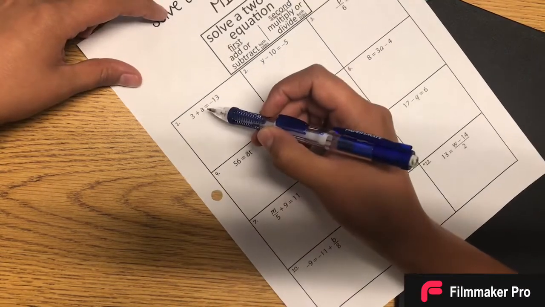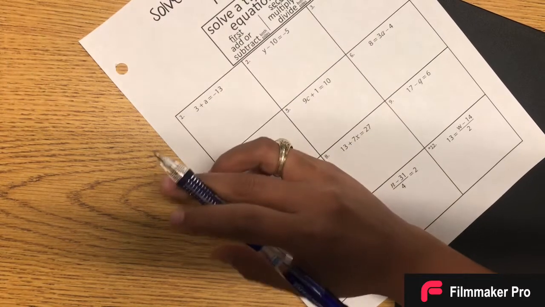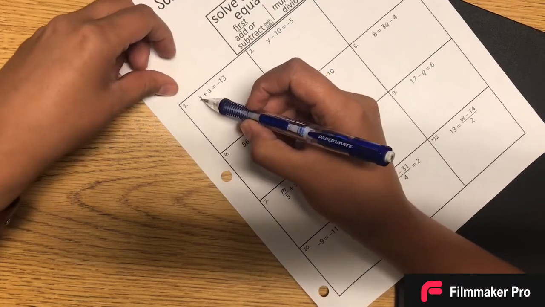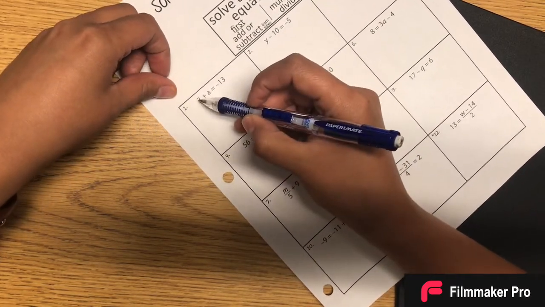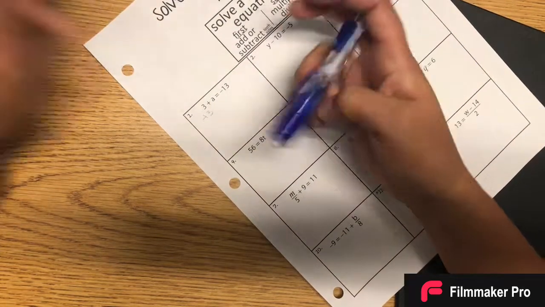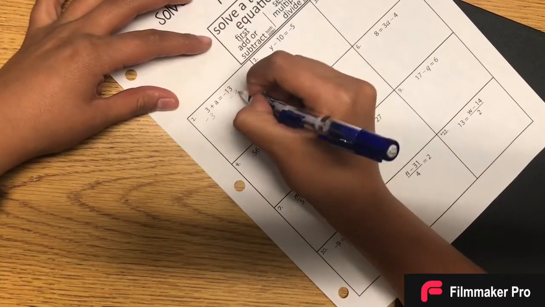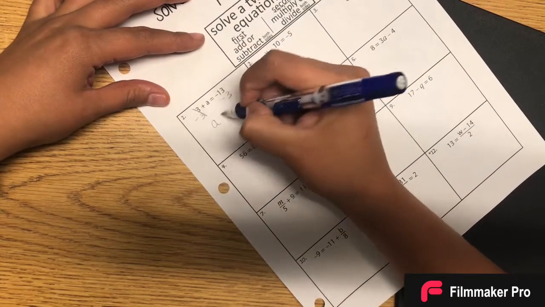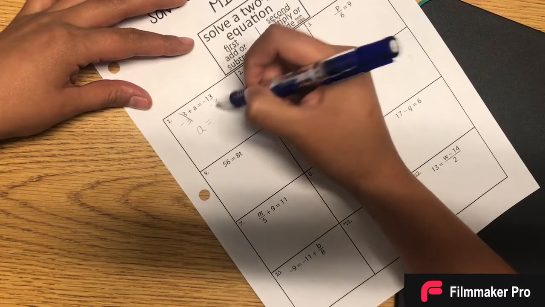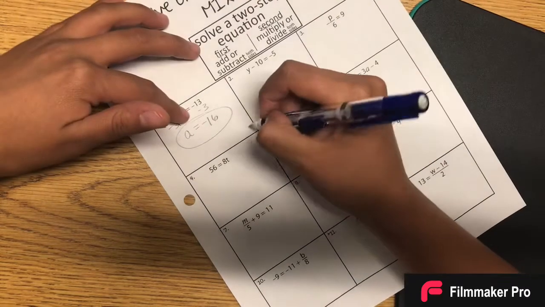Number 1, I only see one operation, the 3 up front, and even though I see addition, it doesn't necessarily mean I'm going to subtract, but I just pay attention to the 3. The only way to cancel a 3, like if I try to add 3, 3 plus 3 equals 6, so it doesn't cancel. So I'm actually going to subtract 3. So 3 minus 3 cancels, so a equals negative 13 minus 3 is negative 16. And that's my answer. That's a one-step equation.